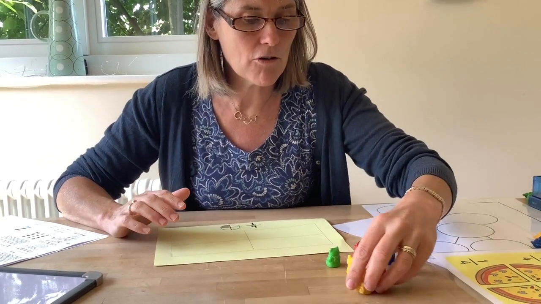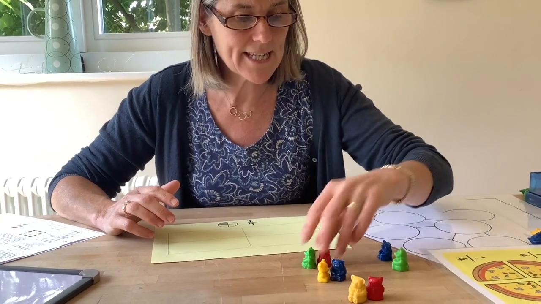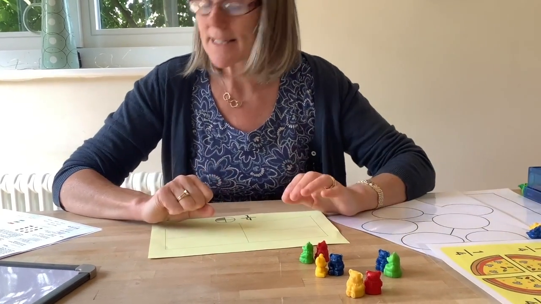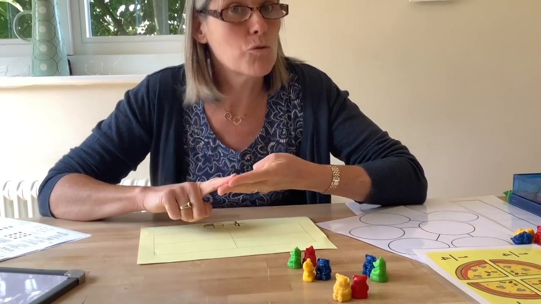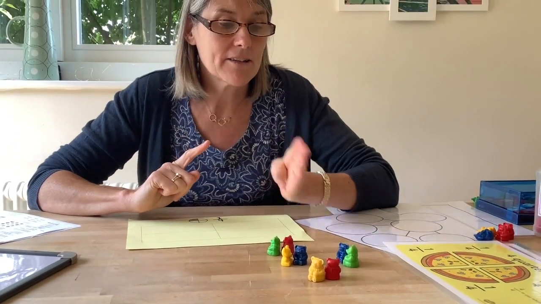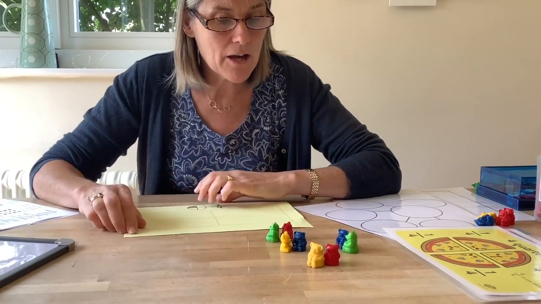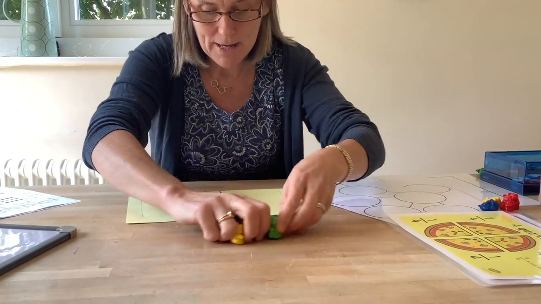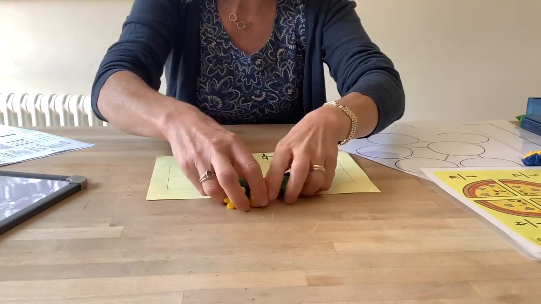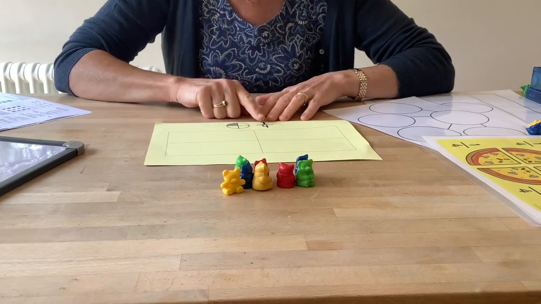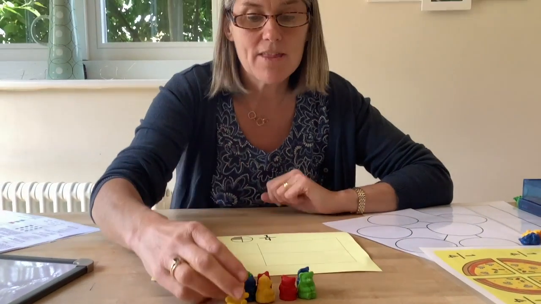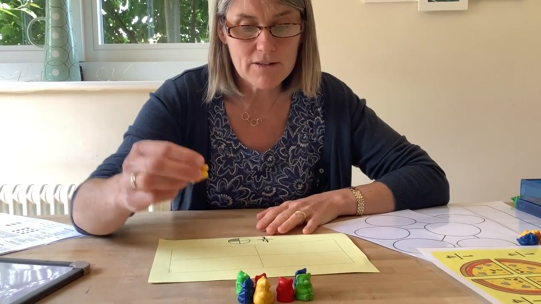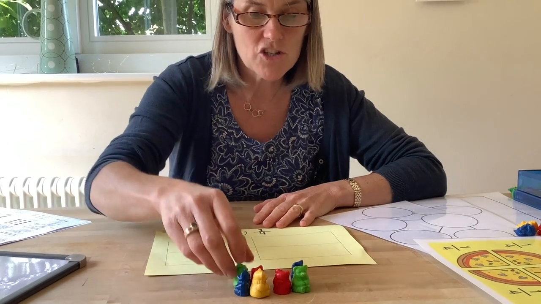So I have got 2, 4, 6, 8 bears, and I am going to find 1 quarter, 2 quarters, 3 quarters and 4 quarters of that number 8. So I've got my 8 bears, so I am going to share them equally into quarters, and we know that if you've got quarters, you've got 4 equal parts. So we're going to share them equally between those 4 parts. So I'm going to share them out.